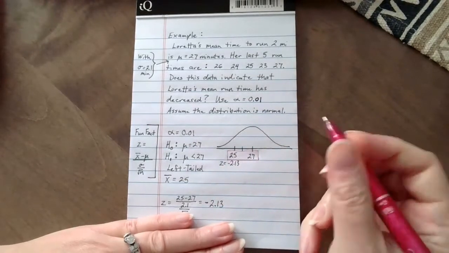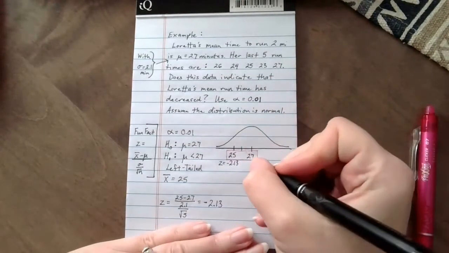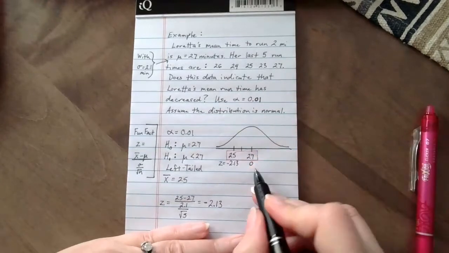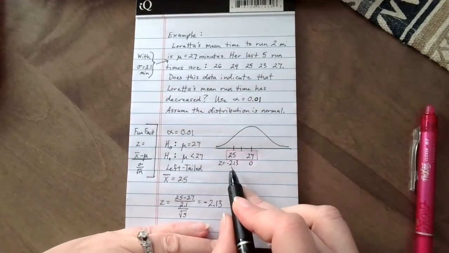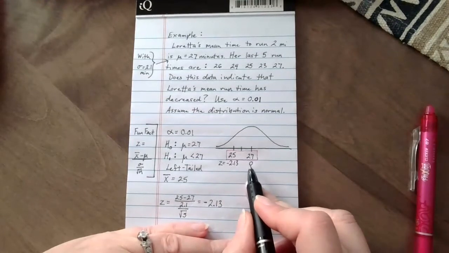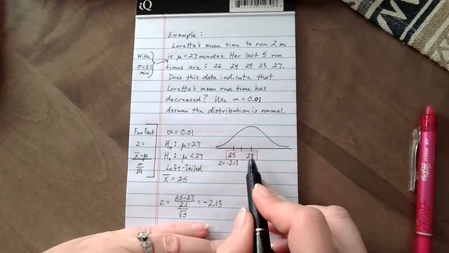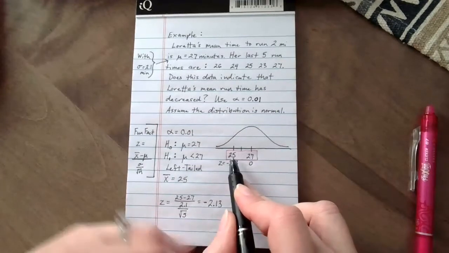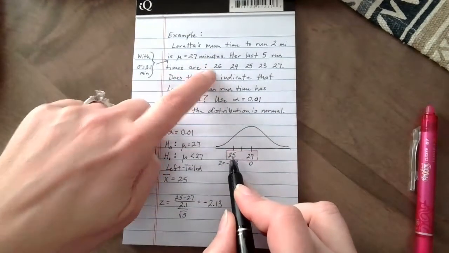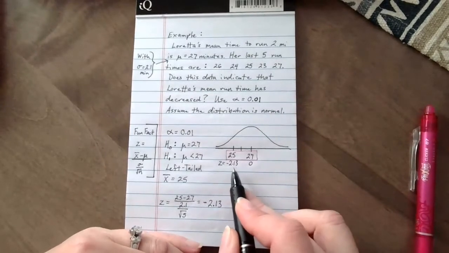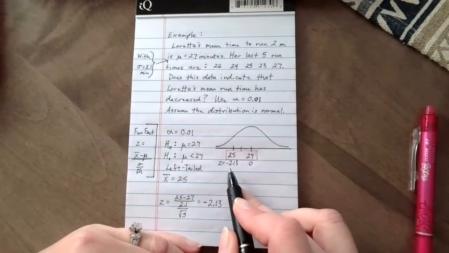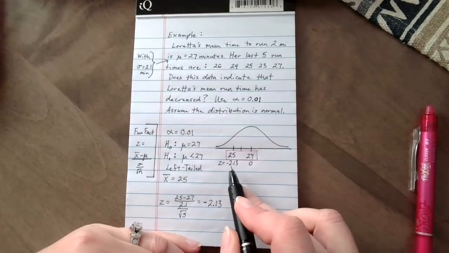Can you see that in pink okay? Yeah, you can. If we standardize this, if we say that 0 is the center, then 25 is 2.13 standard deviations below the mean. So raw data, 27 is at the center, 25 is based on our sample. That's our mean here for these 5 numbers. But 0 for standardization would be the center, and then that 25 is actually a little bit more than 2 standard deviations below the mean.